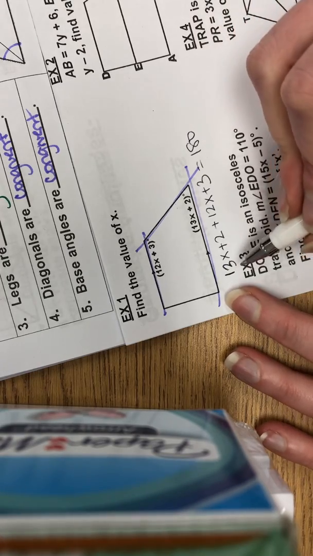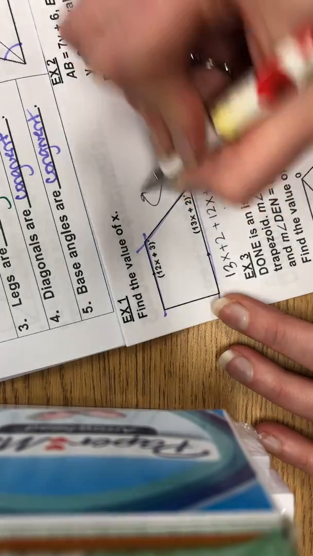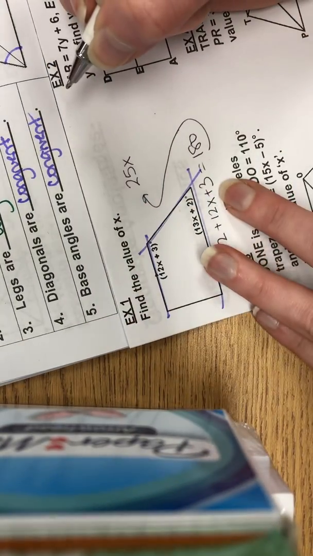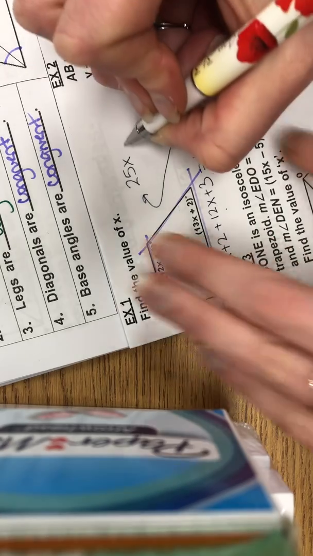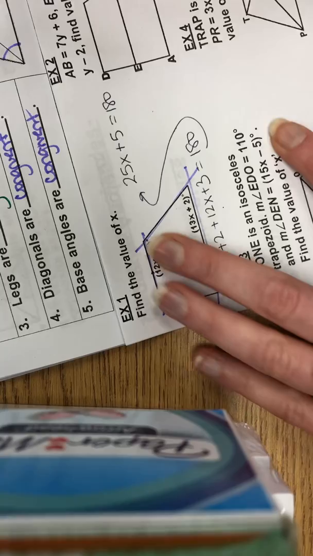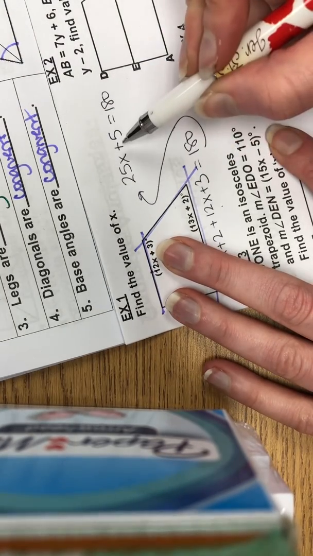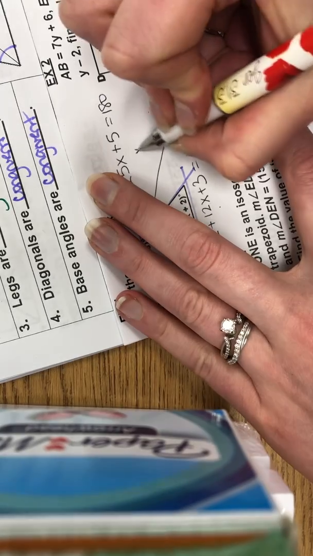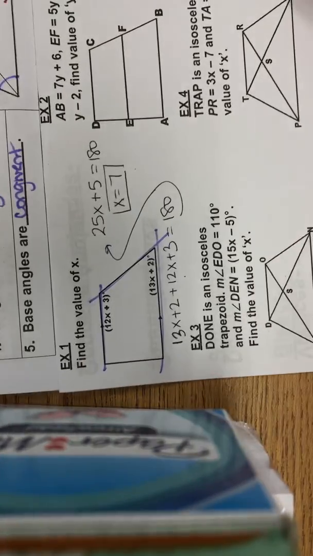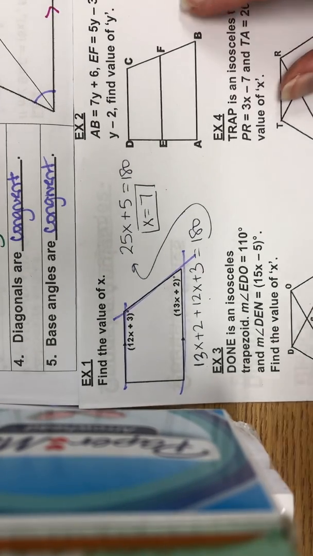If I combine like terms, I will get 25x plus 5, the 2 and 3, equals 180. I now have a two-step equation. Subtract, divide by 25. x equals 7. That's it.